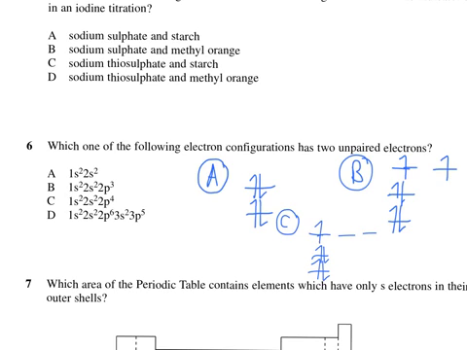Again, the electrons remain unpaired when they can, but I've got 4 electrons in the 2p subshell. So I need to put my 4th one in here, paired up with the 2px orbital, so to speak. So we can see that we've got 2 unpaired electrons here. We've got 1, 2 that are unpaired, and so our answer is C.